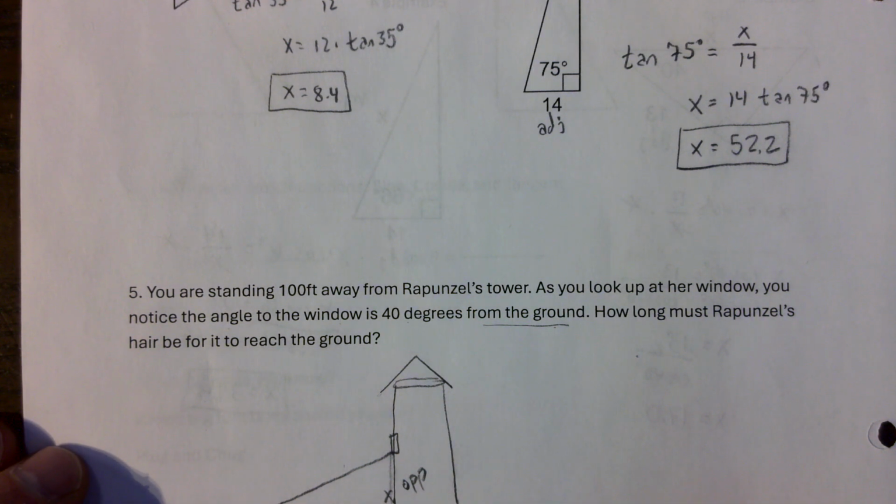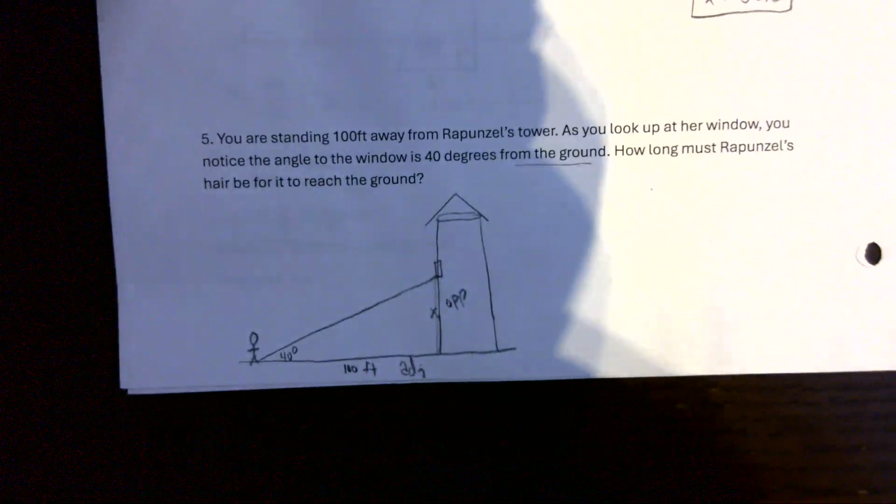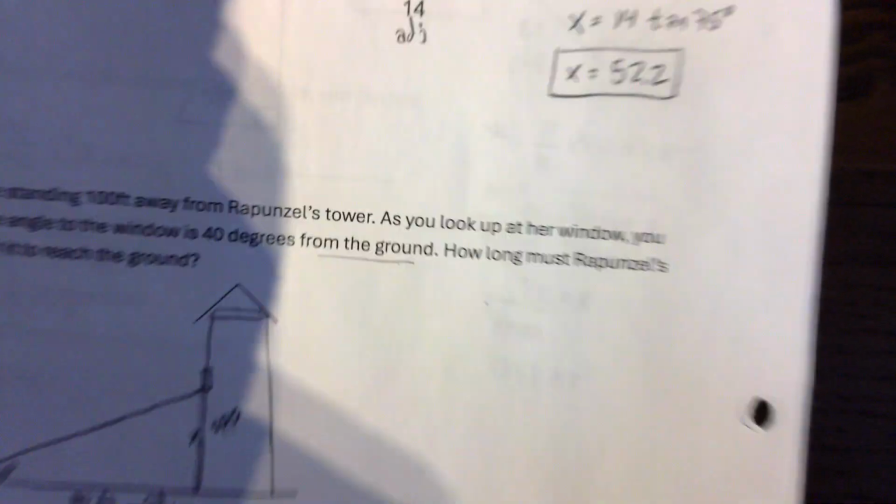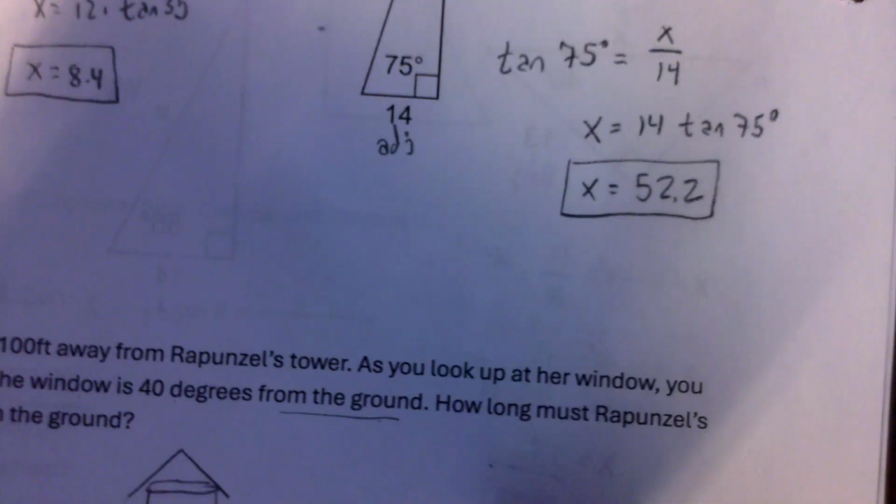And so for this last problem, oh gosh, I apologize. Let me get maybe a better picture here. I'm having some trouble with my stand here, it keeps tipping over.